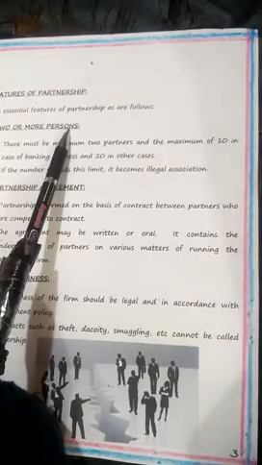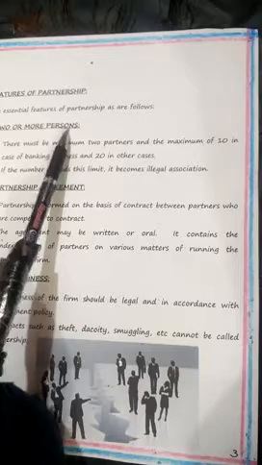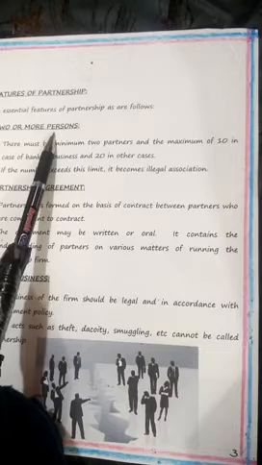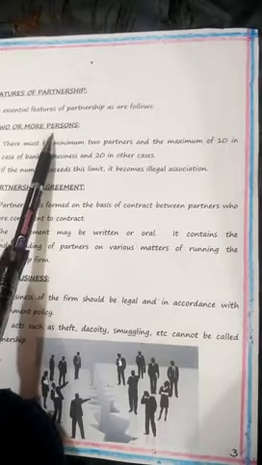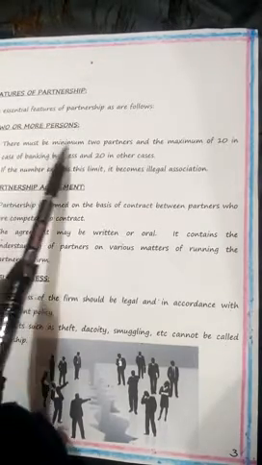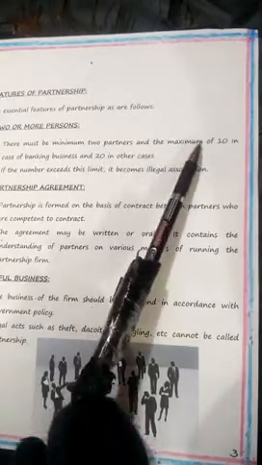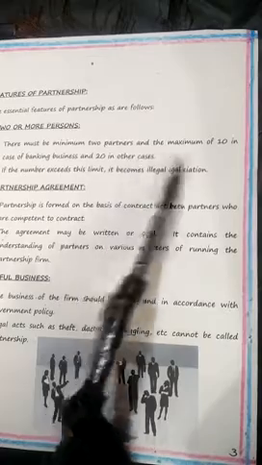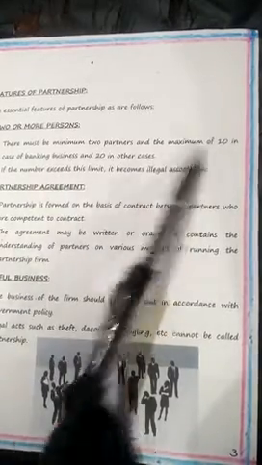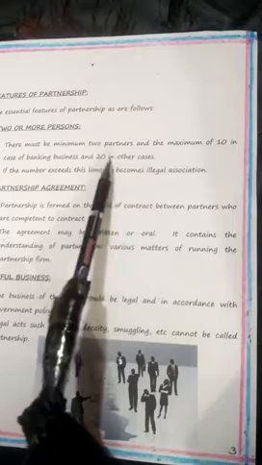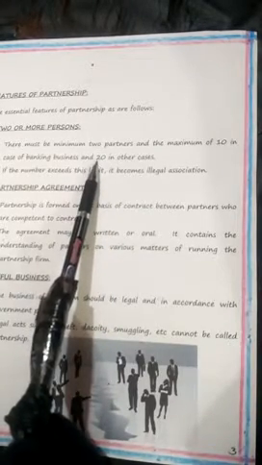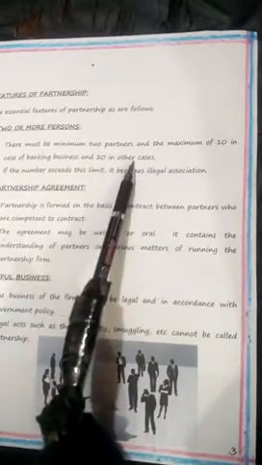According to the Indian Partnership Act of 1932, it means an association of persons, two or more persons joining together, combined together, aligned together. There must be a minimum of two partners and a maximum of 10 in case of banking business and 20 in other cases. In case of banking business, there must be 10. In case of other forms of big partnership firms, there should be 20. We start with 2, we end with 20. What is the limit for partnership, children? 20. 10 in case of banking and 20 in the other cases.